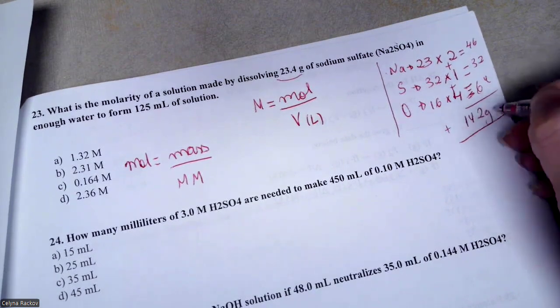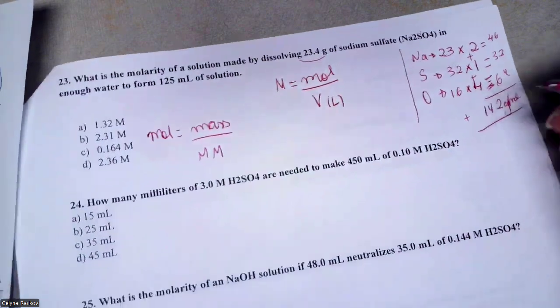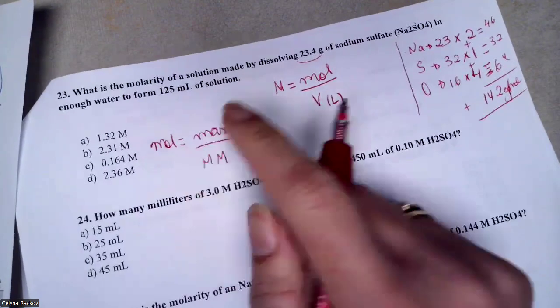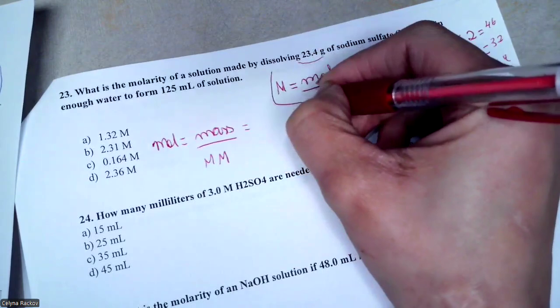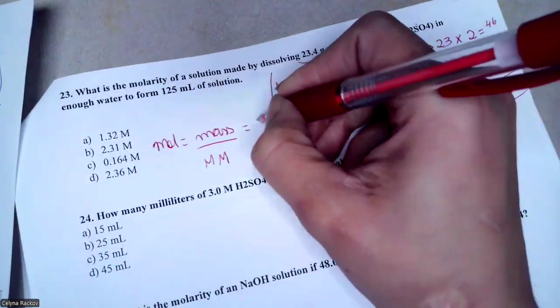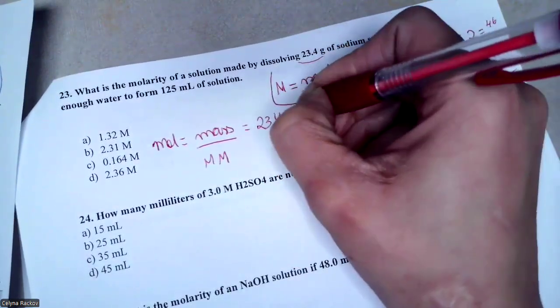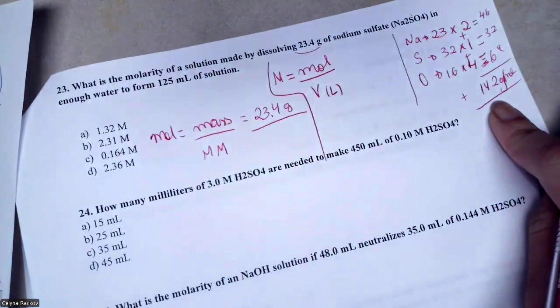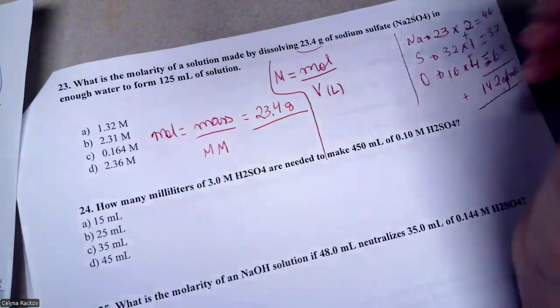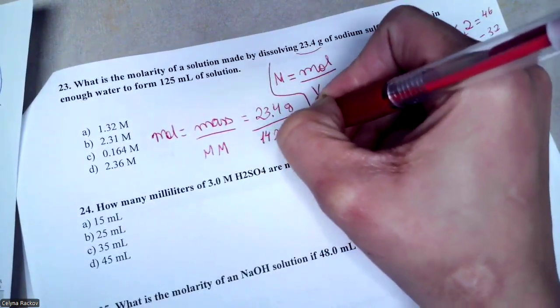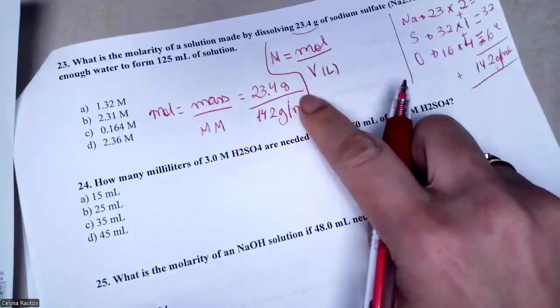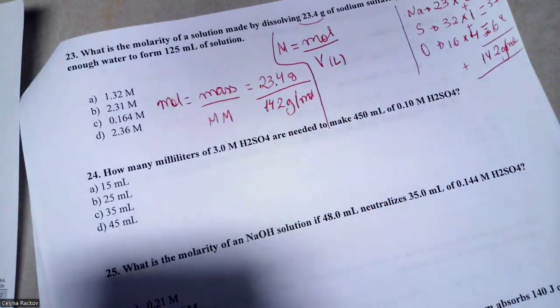142 grams per mole. So the mass here was given, right? Let me divide here: 23.4 grams divided by the molar mass of sodium sulfate, 142 grams per mole, right? Send to this division here.